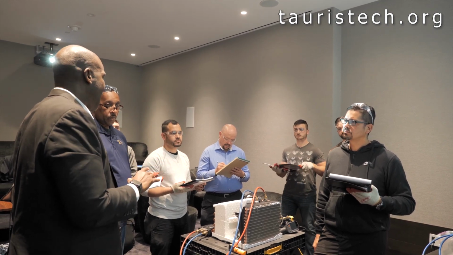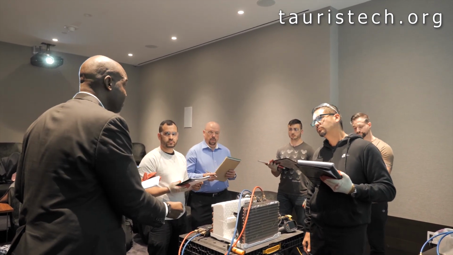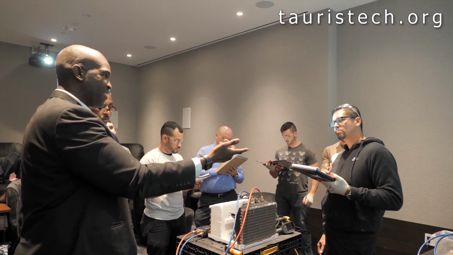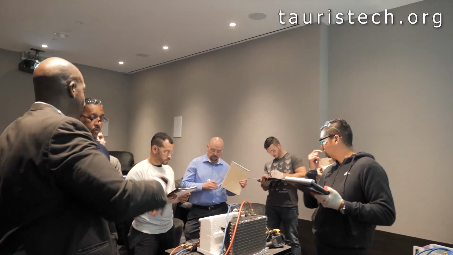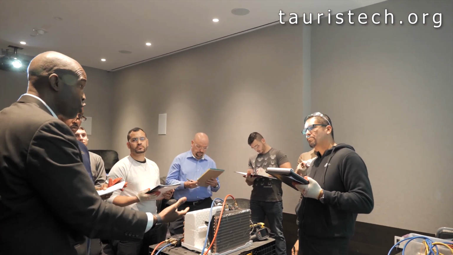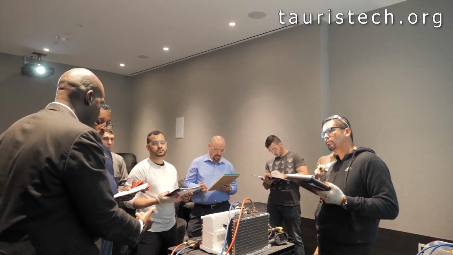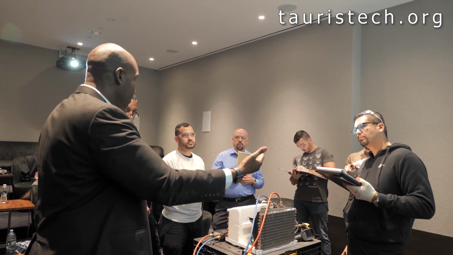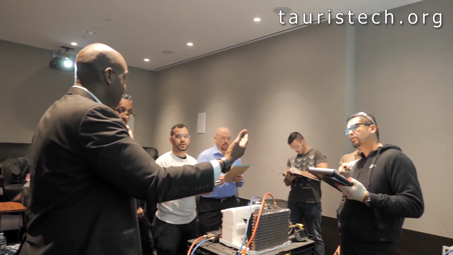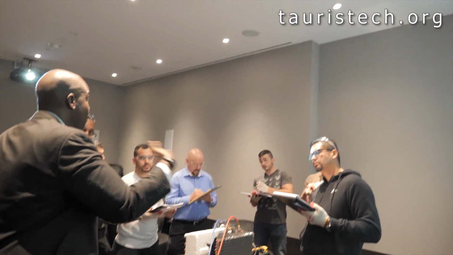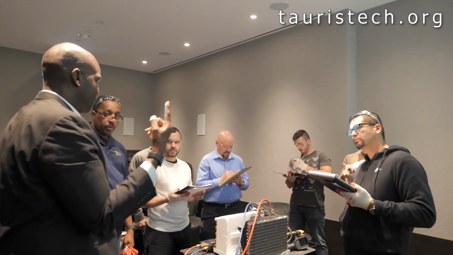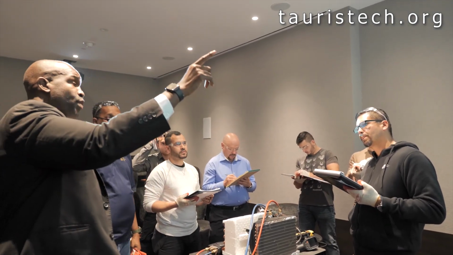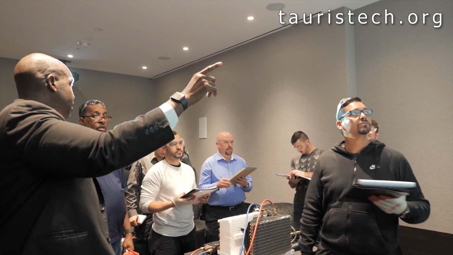Superheated vapor doesn't need to be hot. It just needs to be above what? The saturation point. So the saturation point always changes. If I change the pressure, I change the saturation point. As long as it is above the saturation point, it is what? It is vapor, and it is what type of vapor? Superheated. Why do I need superheat in line number 2? To protect what? The compressor.